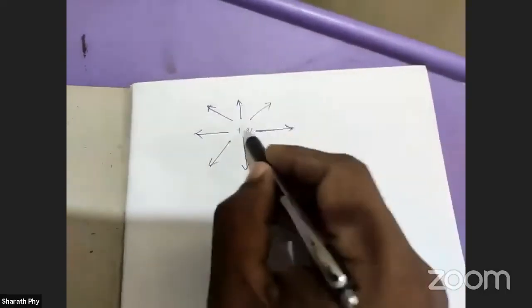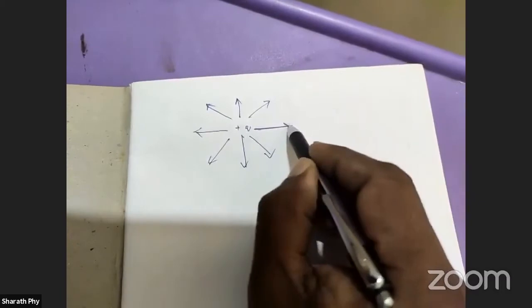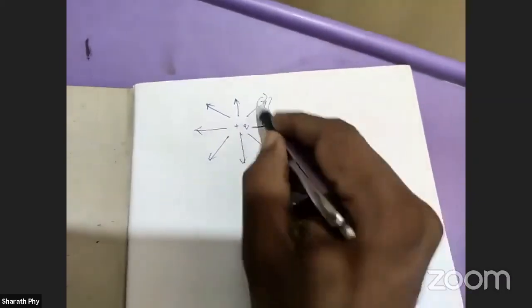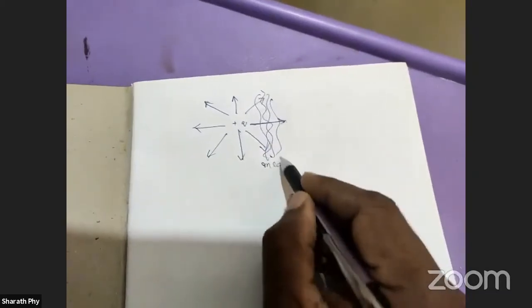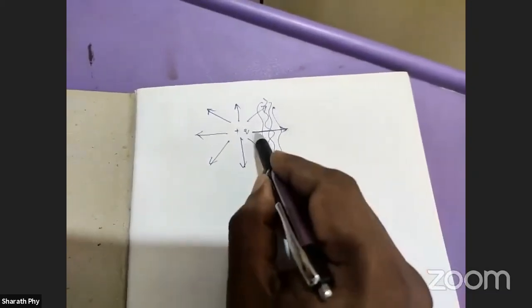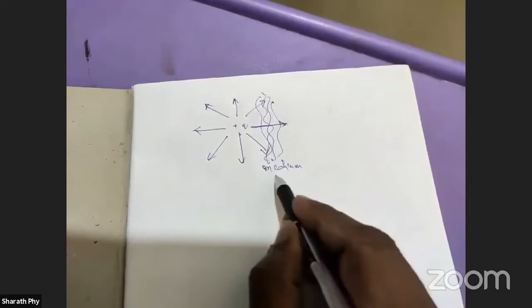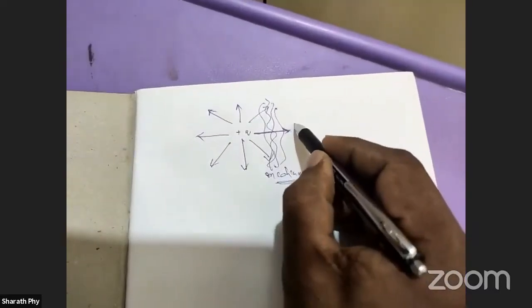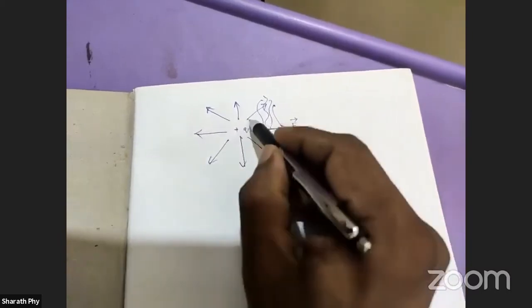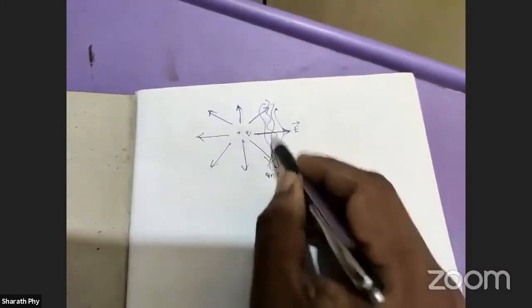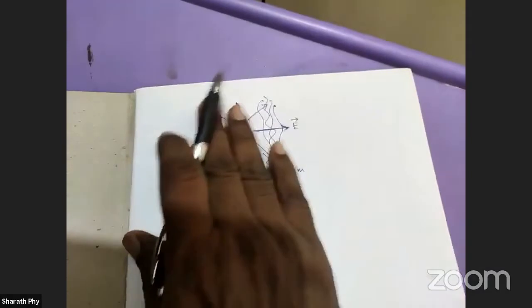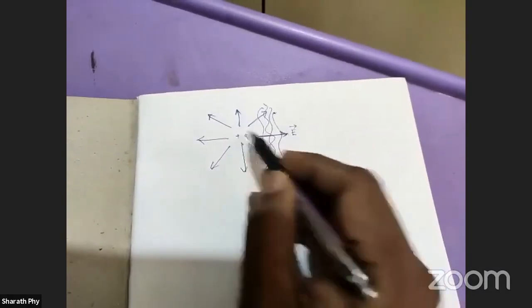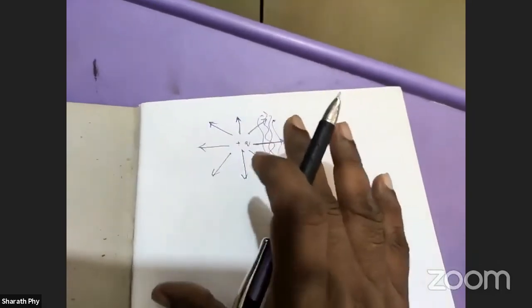How? See, if this electric field line is going away from the charge, some medium will be there. So these field lines must go through this medium. This is the electric field direction. From the positive charge, all the field lines normally spread in all 360 directions, going away from the charge.